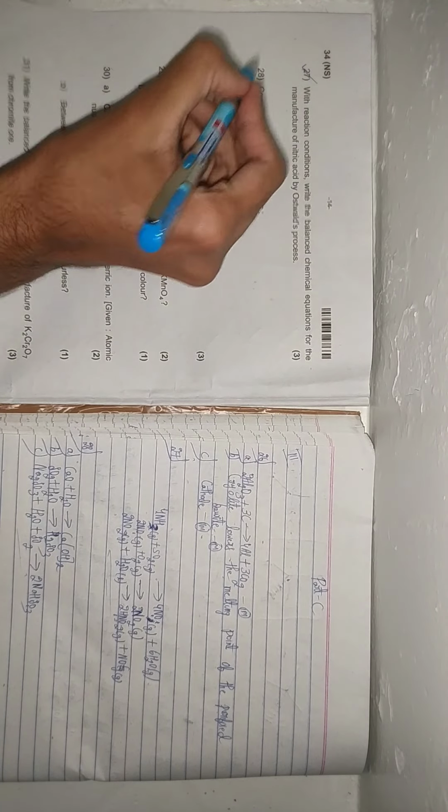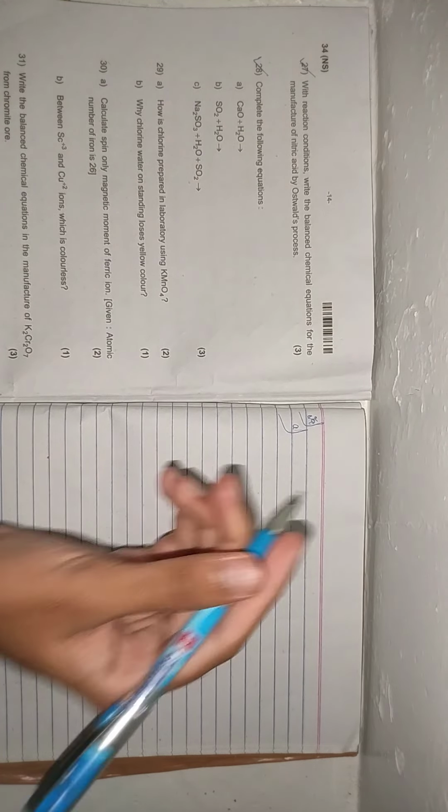Okay, now the 28th question is done. Now we have to move to our next, that is the 29th question. Here they asked, first part 29th A: how is chlorine prepared in the laboratory using KMnO4?